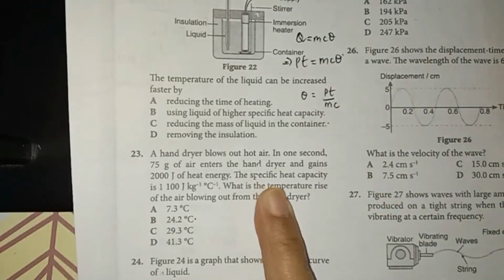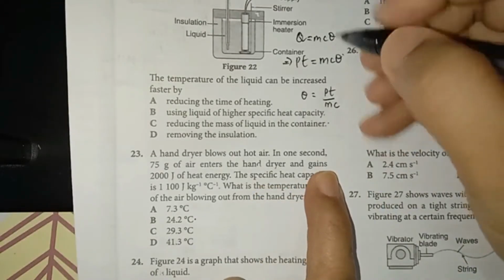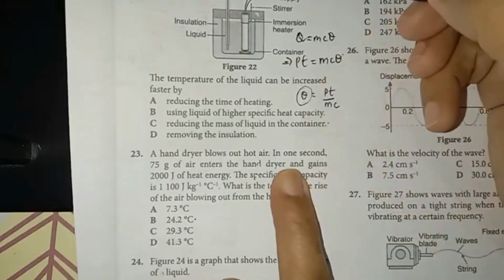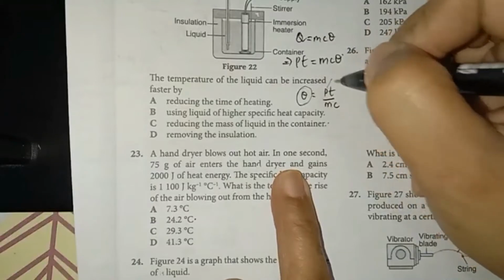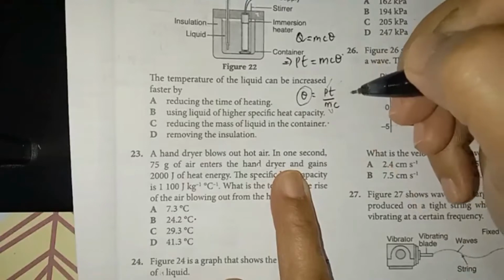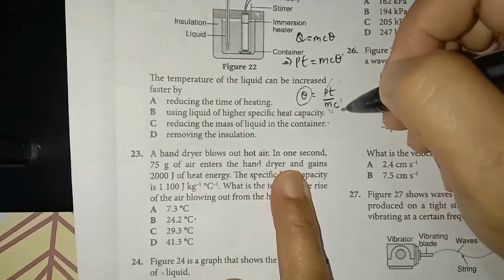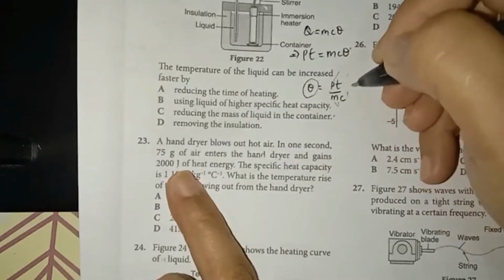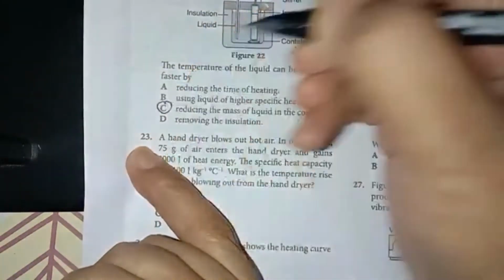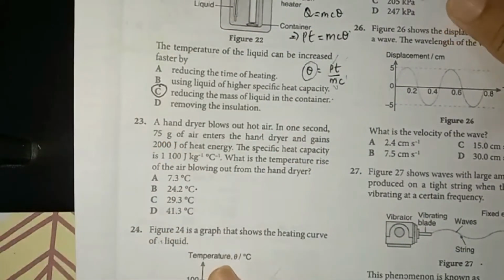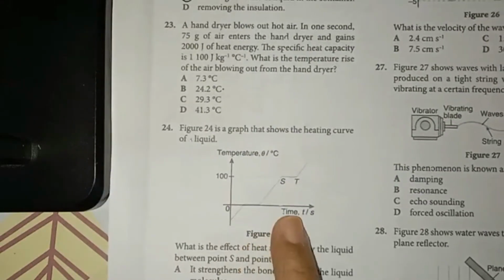Okay. So what you do, you want to produce a larger theta, meaning a larger change in temperature. So you can increase the power, you can increase the time of heating, you can reduce the mass, or you can change the type of the liquid used. In this case, the option given is reducing the mass of liquid in the container. So that will increase the change in the temperature, or the temperature increases faster.